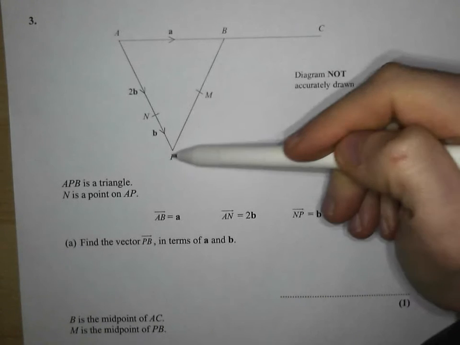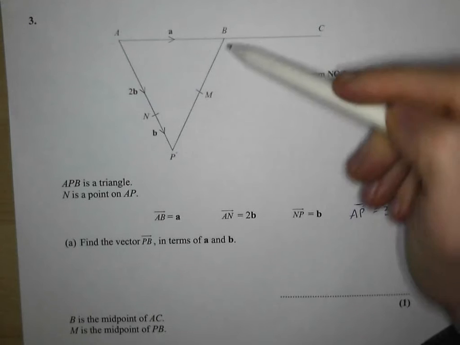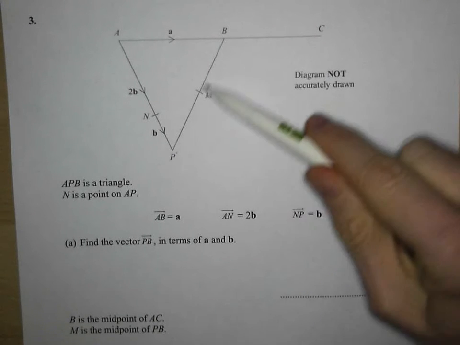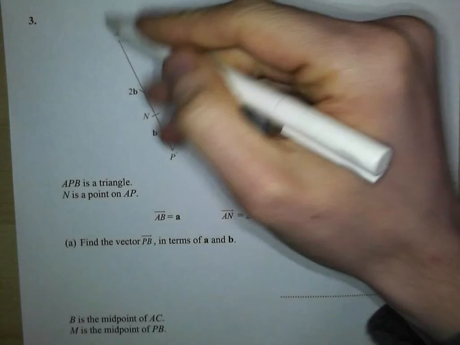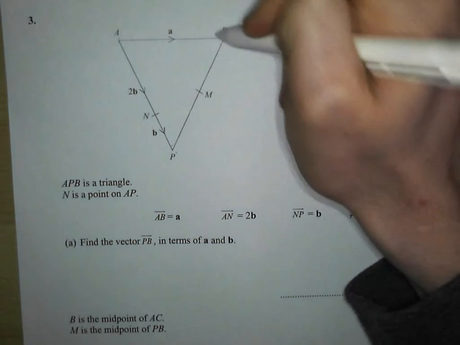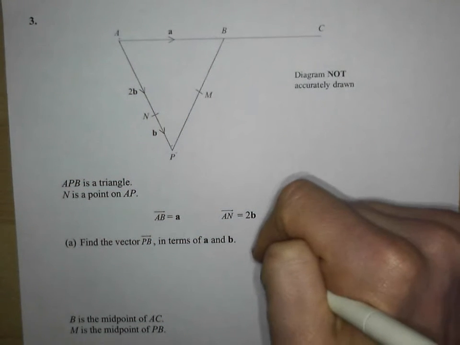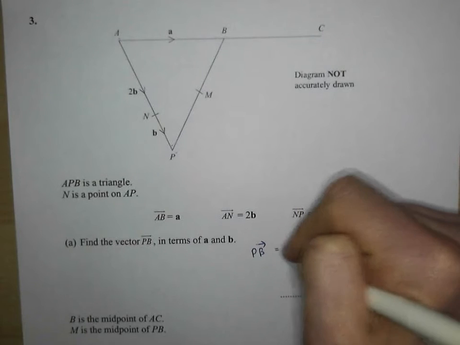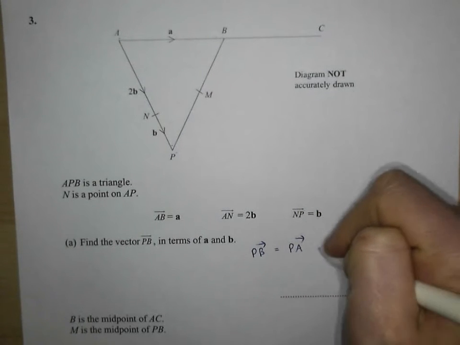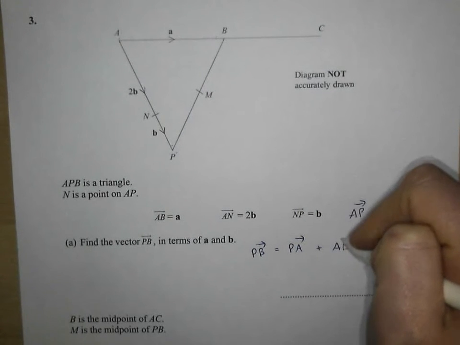So I've got to start at P and I've got to get to B. Now I can't travel along this route because I don't know what it is, so I'm going to have to go the long way. I'm going to have to go from P to A and then A to B. But I'm going to write that down. P to B is going to be P to A. Then when I get there, I'm going to go A to B.